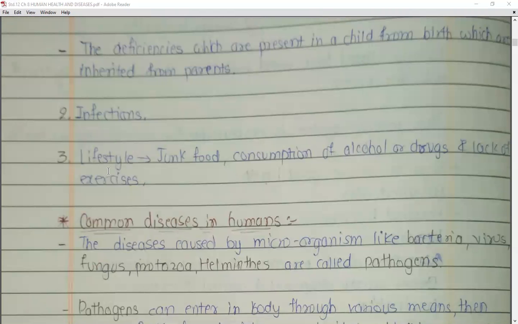And the third is the lifestyle, right? If your lifestyle is not proper, then you may be prone to several diseases. The first in lifestyle is junk food. If you're not having a proper diet, then your body is not going to be healthy, right? That means it will not get a proper amount of proteins, carbohydrates, nutrients. And from junk food, for example, if you are eating at a street stall where hygiene is not maintained, there are chances that you may get food poisoning. So junk food is one of the reasons.